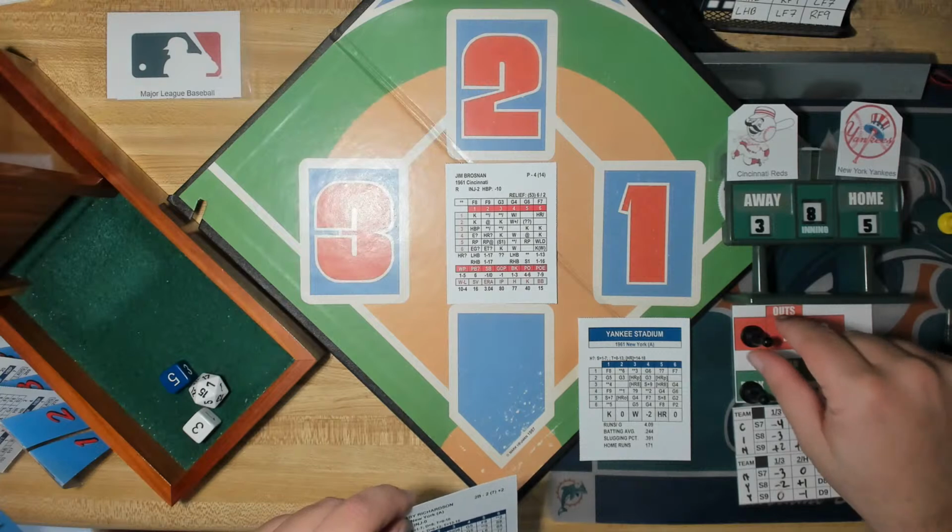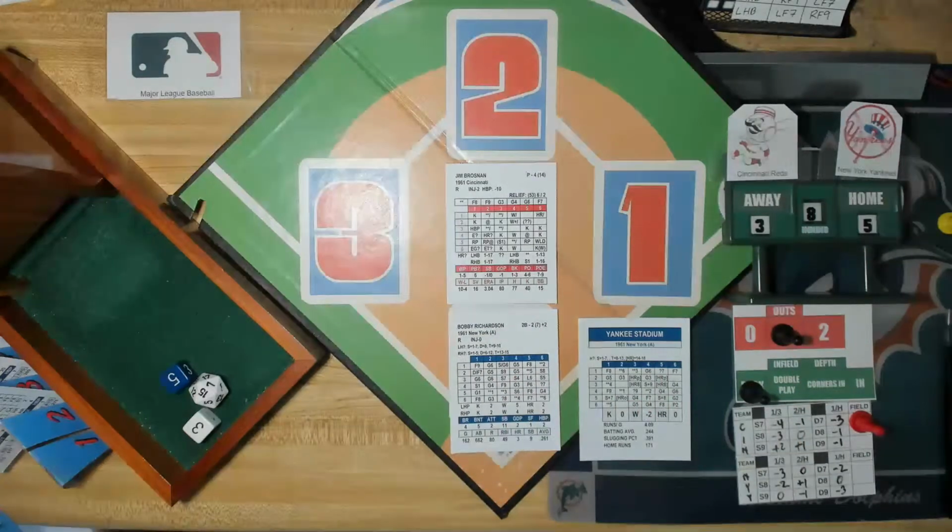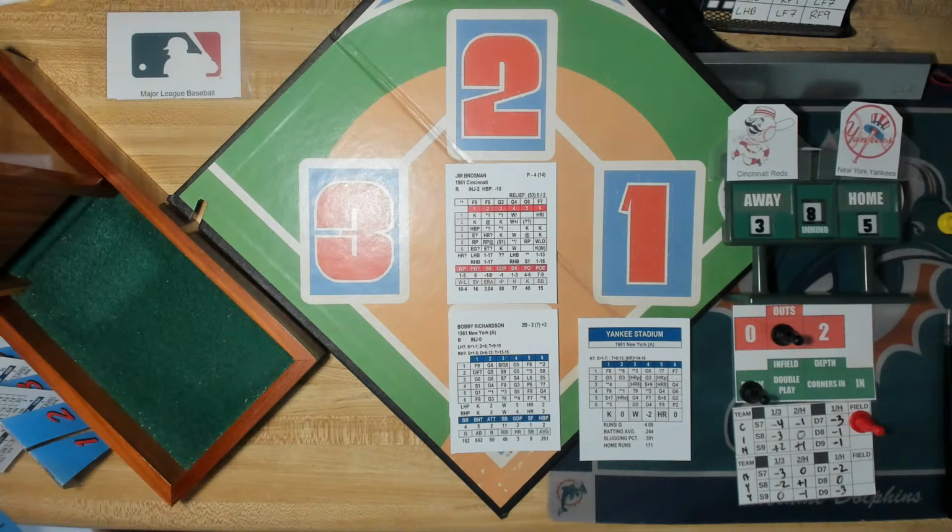So 1 out, and now the batter is Richardson. Richardson is 4 for 4. He's had a heck of a game. All 4 singles, and he scored twice. The Reds have not gotten Richardson out to save their life.